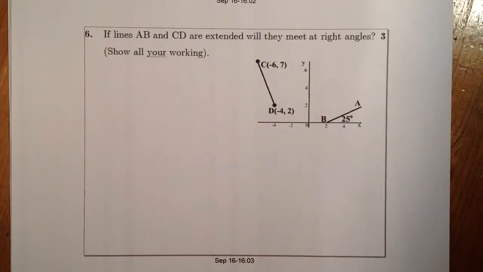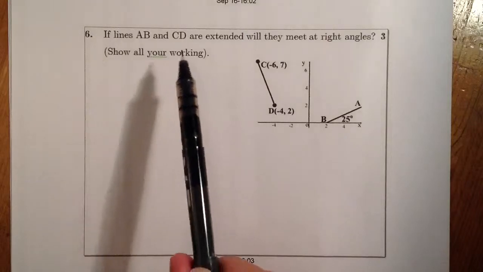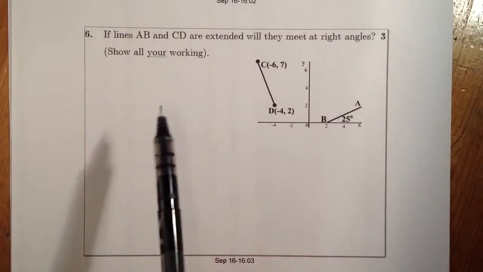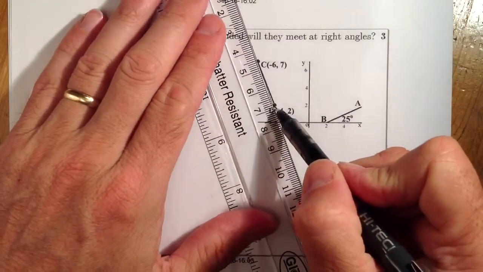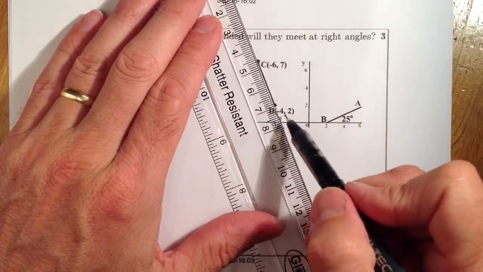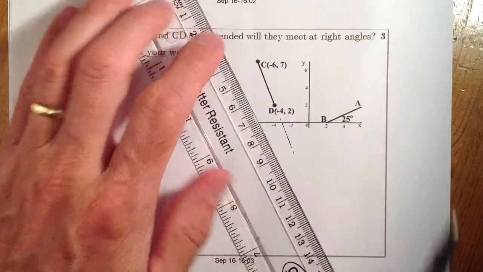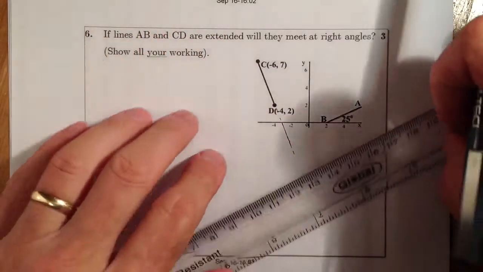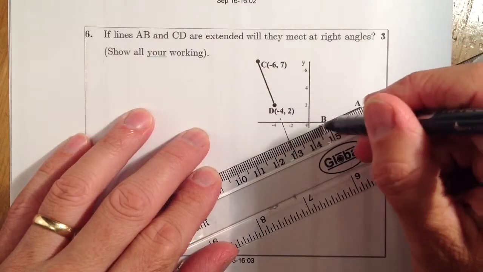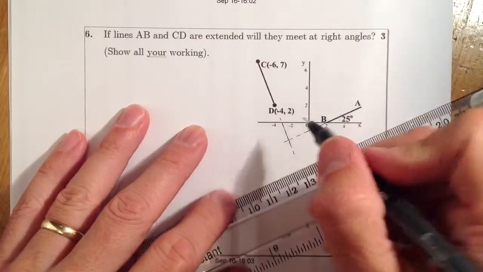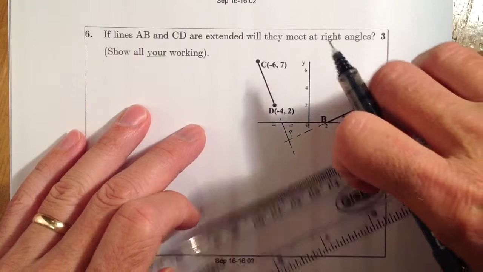This is Higher Maths, homework 5, and we're looking at question 6. If the lines AB and CD are extended, will they meet at right angles? So what the question is looking at is that if we just extend these lines here, and extend the other one, the AB line, so that would be from there. Is that a right angle?